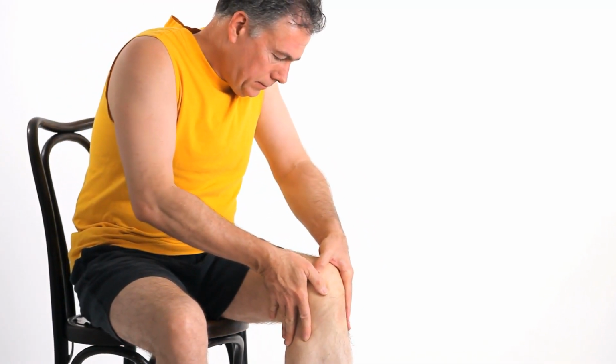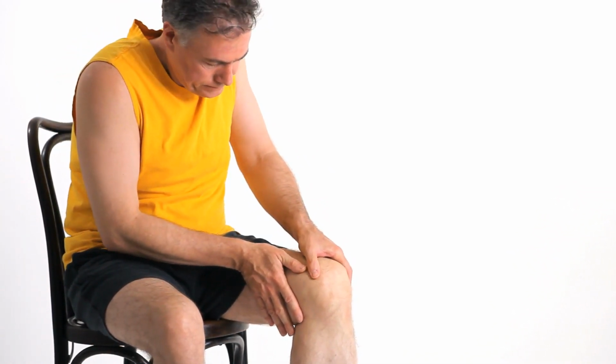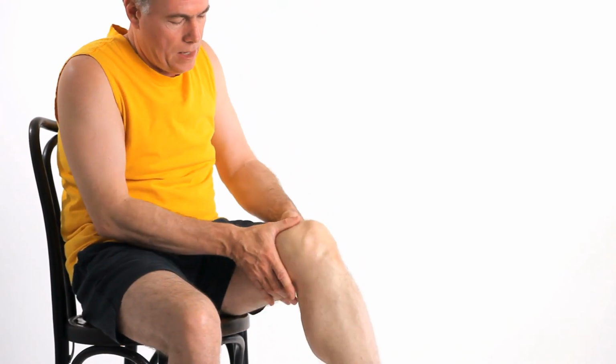In the absence of injury or the diagnosis of other spinal issues, this pain may typically be treated with exercise and stretching to return normal function to the joint.